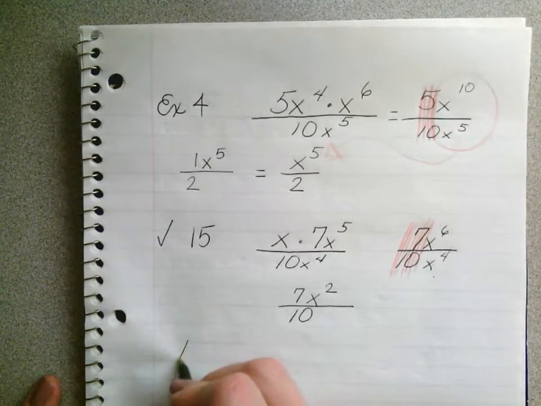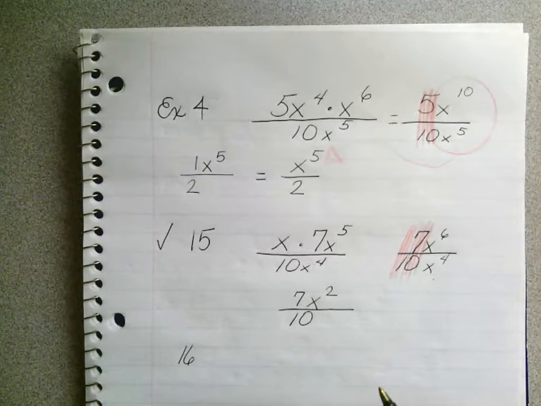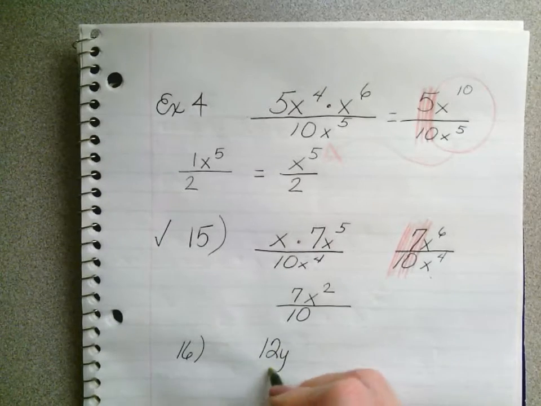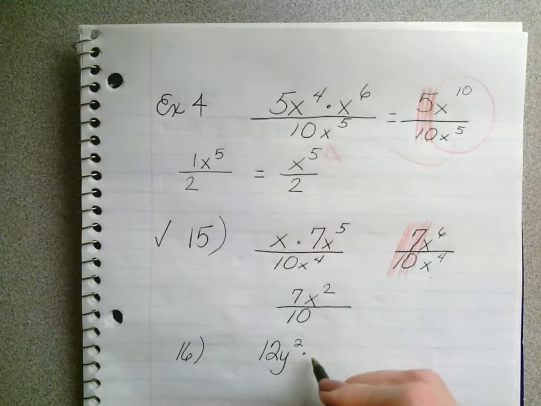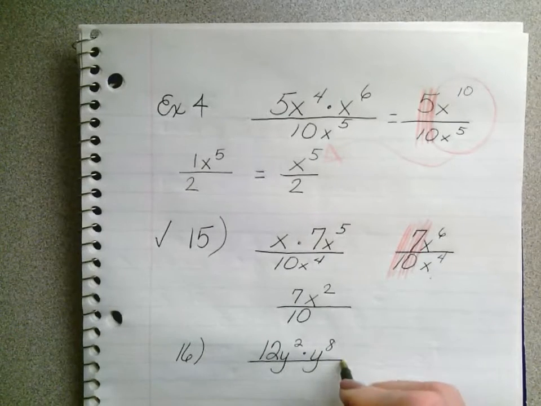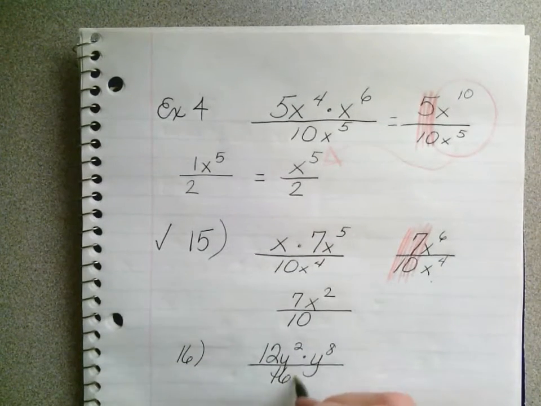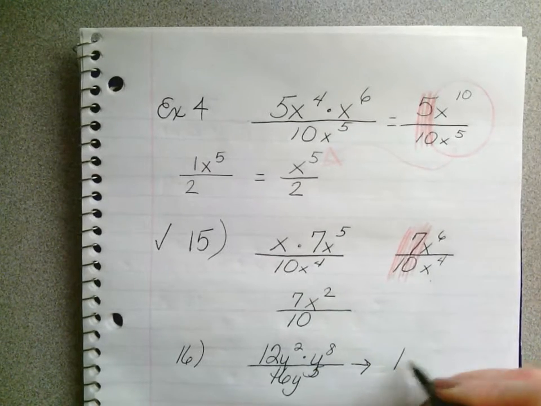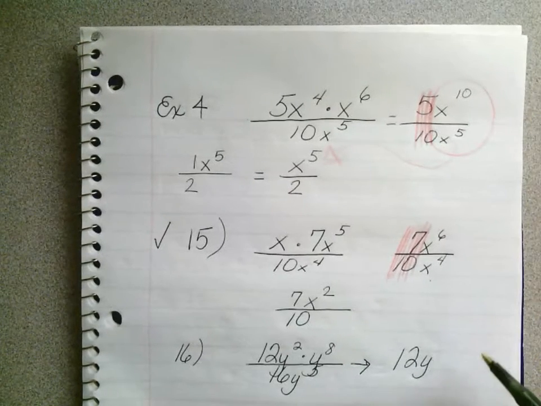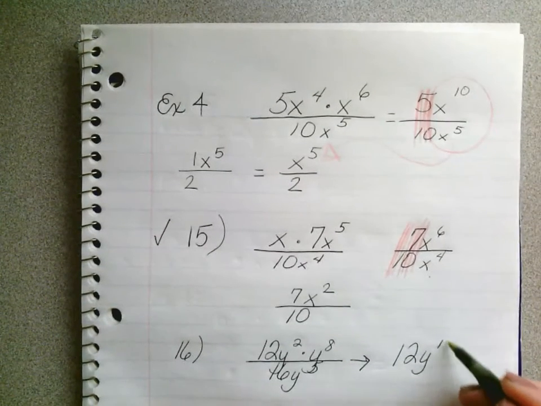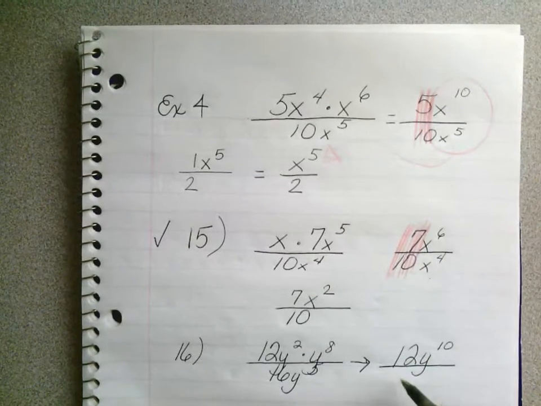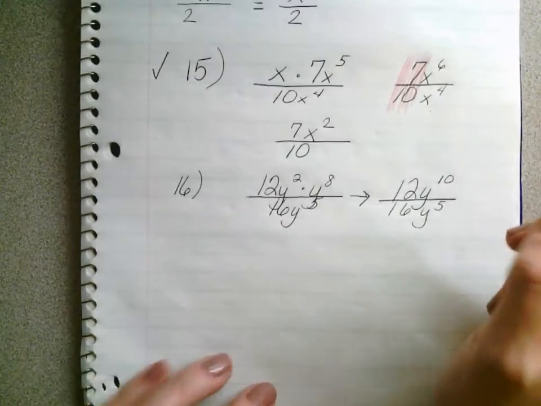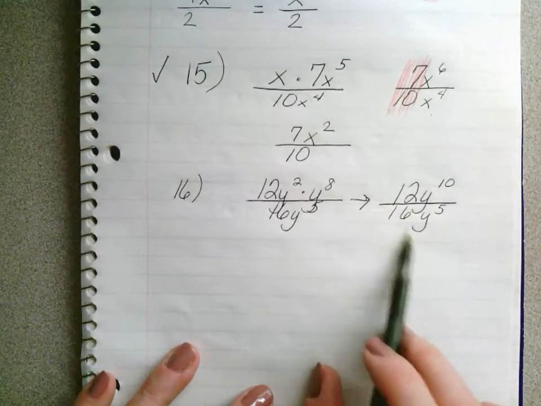Last one, checkpoint 16. 12y squared times y^8, all of that divided by 16y to the 5th. Multiply the top out, what do you get? 12y to the, Sarah? 10th. Still have 16y^5 waiting. Sorry, sweethearts. Thank you. 12y^10 over 16y^5.